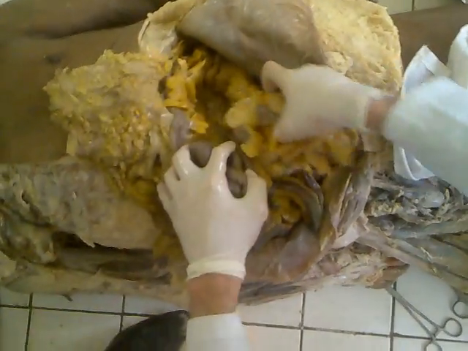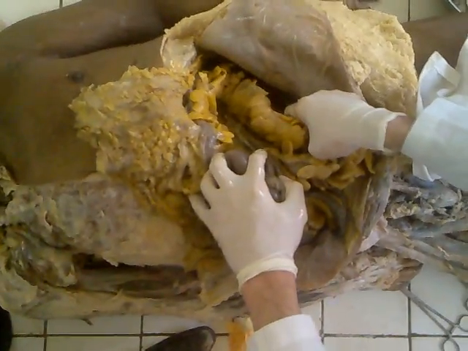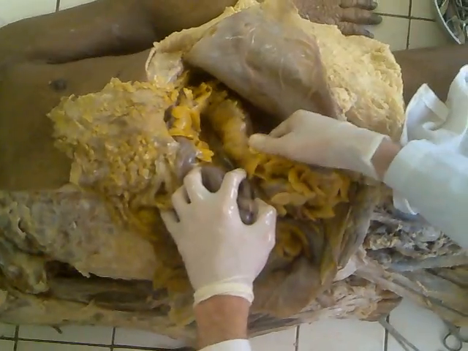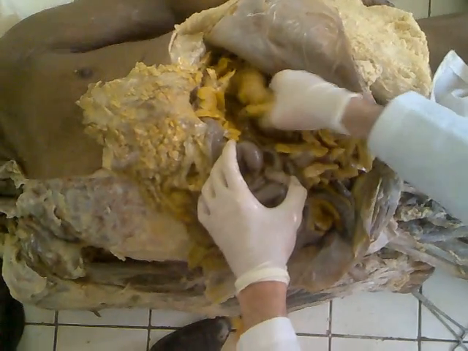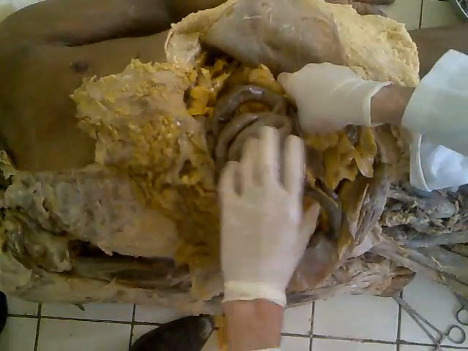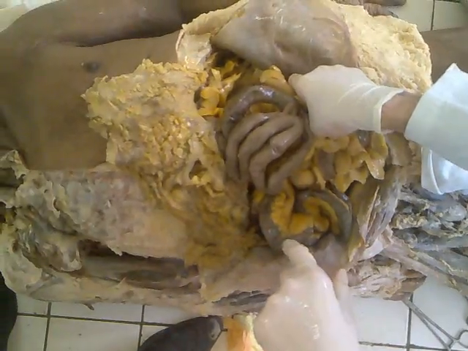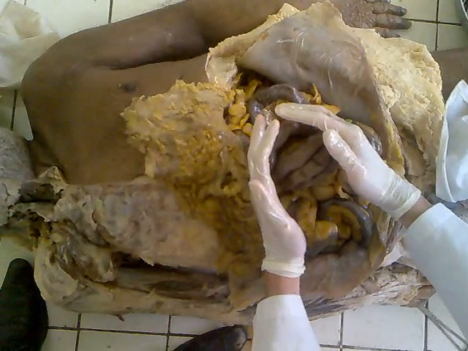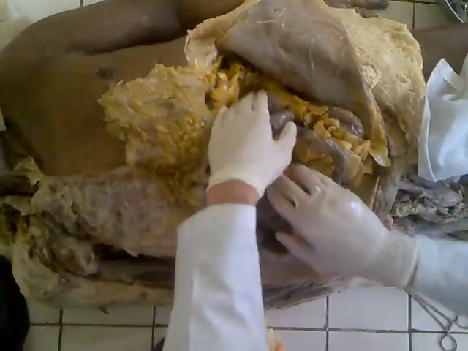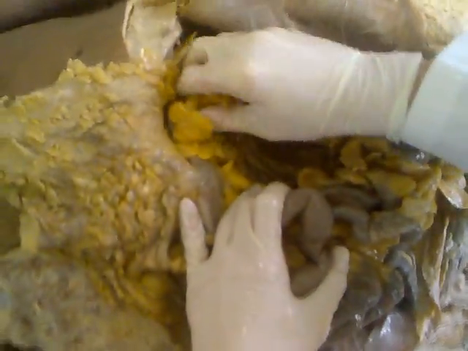So, a distinguishing feature of the large intestine, the external features, is that it's larger, and it's located more in the periphery. So you have the coils of jejunum and ileum in the middle, and it's surrounded in the margin by the large intestine. Another point is the presence of these fat tags.